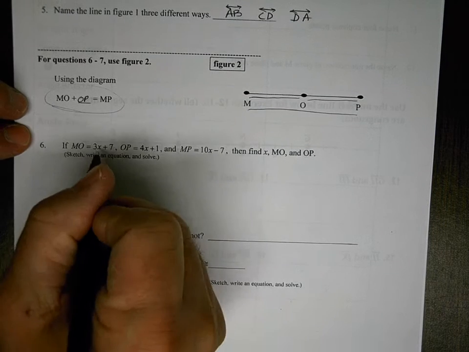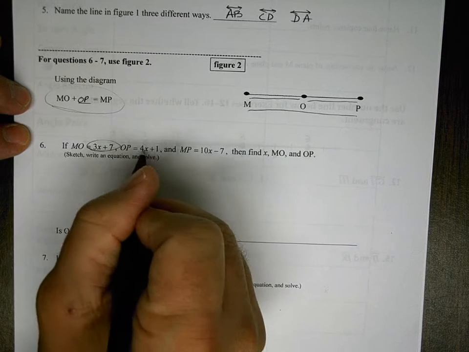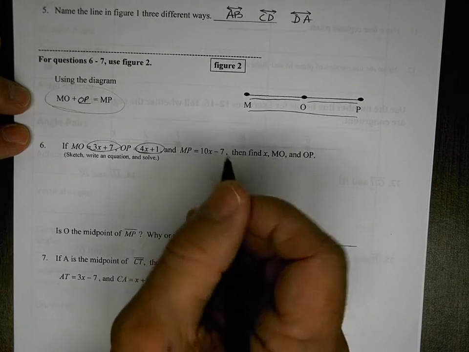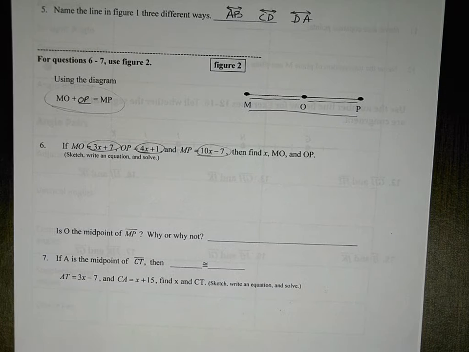And then number 6 says if MO equals 3x plus 7 and OP equals 4x plus 1, and MP equals 10x minus 7, find x, MO, and OP. All right?